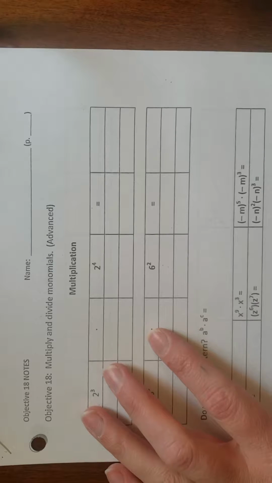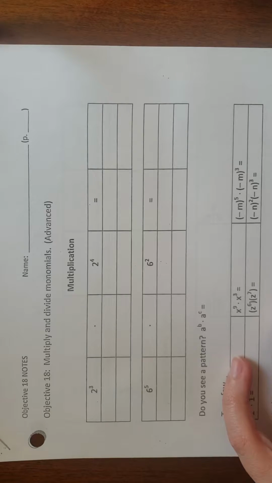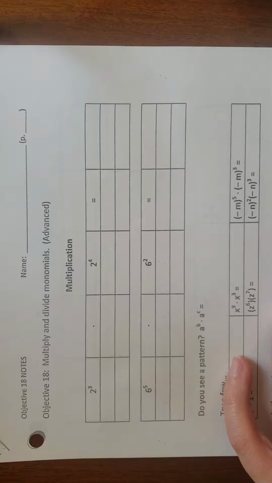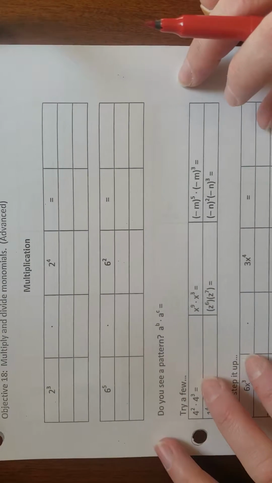Quick disclaimer before we get started. This won't be a perfect or exhaustive lesson. Of course, different math teachers teach things differently. This is just the way that I'll present it. And of course, if you have questions, you're very welcome to follow up with me by email or in class. So here we go. Let's jump in.